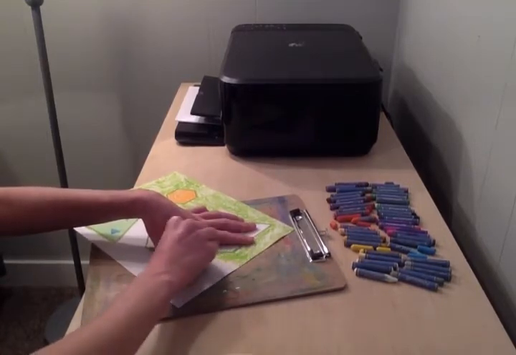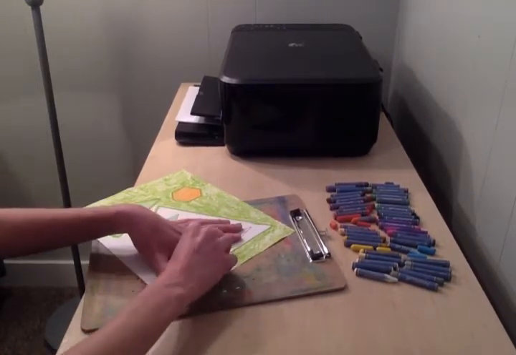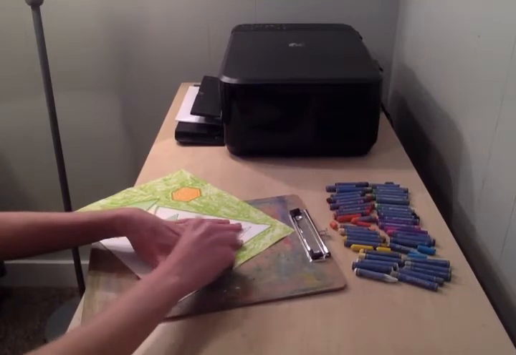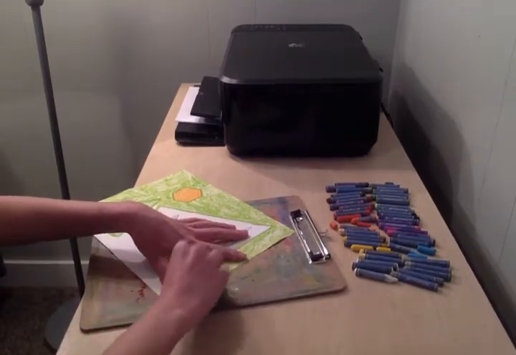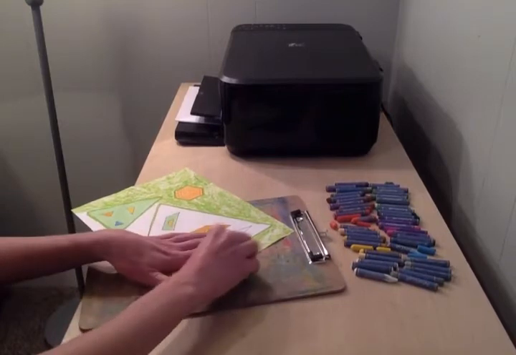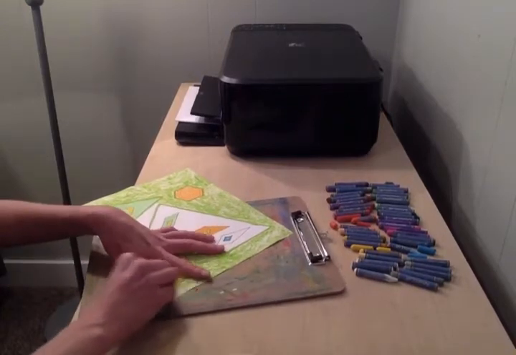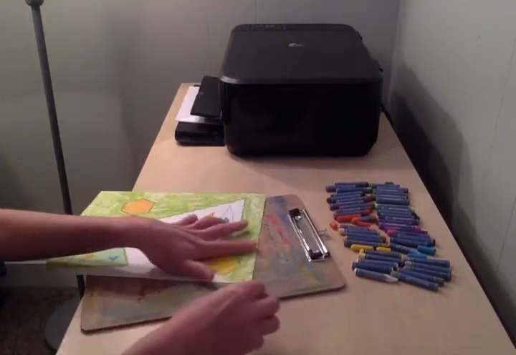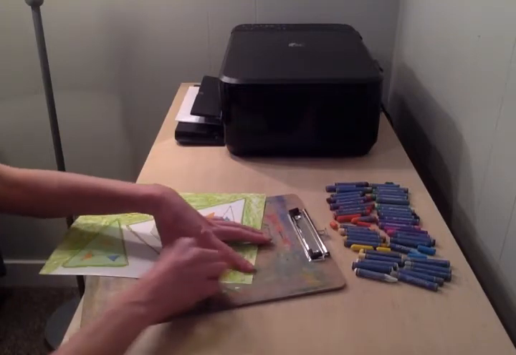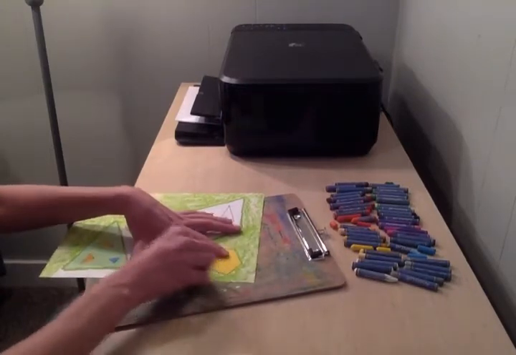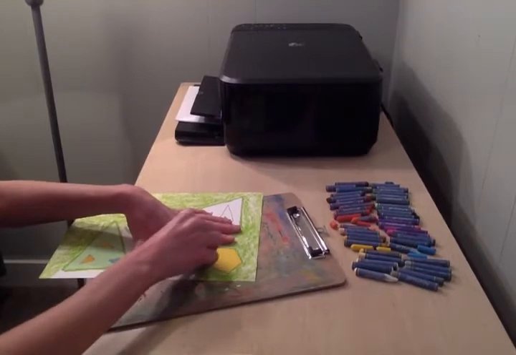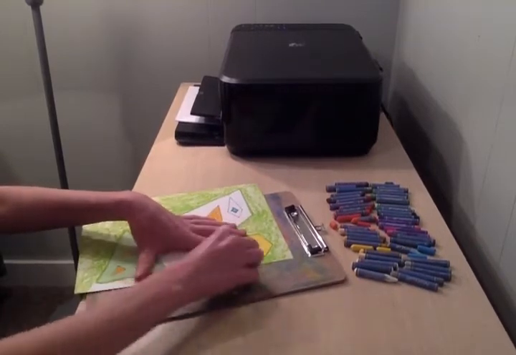So I'll go back in and get another color to show you how we can layer it and fill in a little more of this space. But this is a really good way to just get it covered fast. So we have that foundation down.